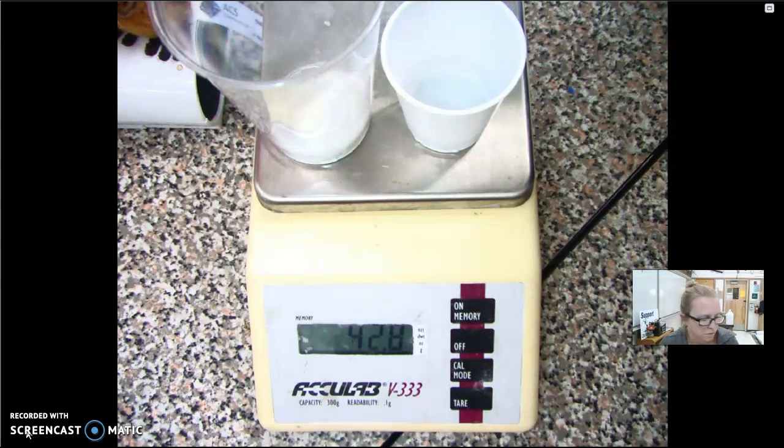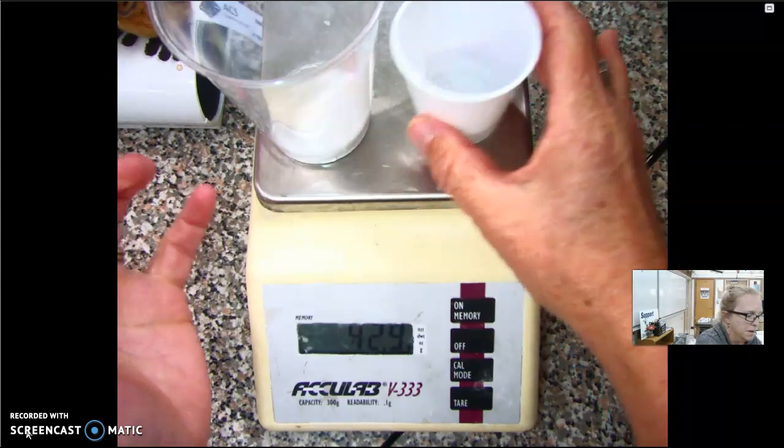So you're going to record the initial mass. So this again is grams, 42.9 is our initial. Pour the baking soda into the beaker with the vinegar. I'm pouring the vinegar into the baking soda because that's how I set it up, and it doesn't really matter. So here we go.